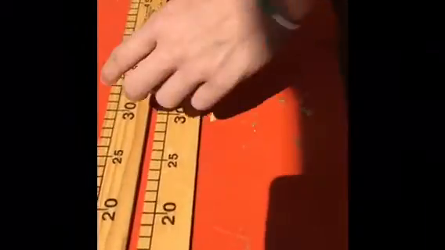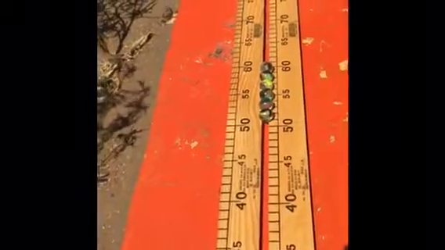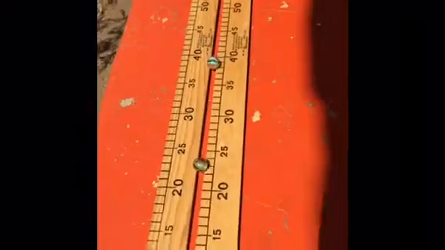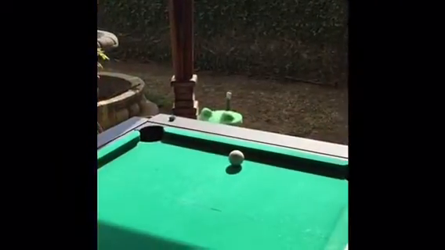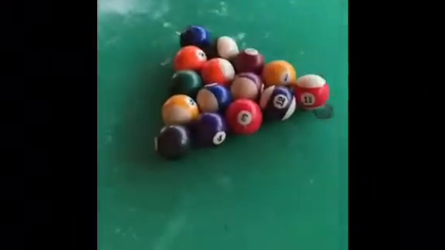Now we're going to try it with two marbles. And as you can see now, it displaces two marbles. This is an example of momentum since my partner Oscar is going to hit the ball. He's going to hit this group of balls and it's going to create momentum.